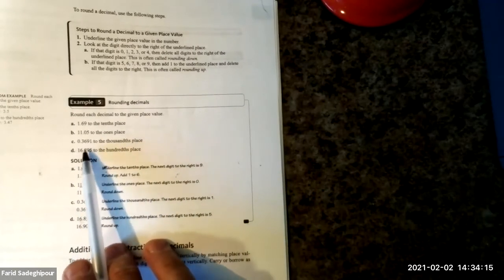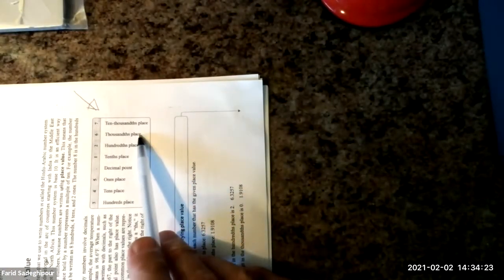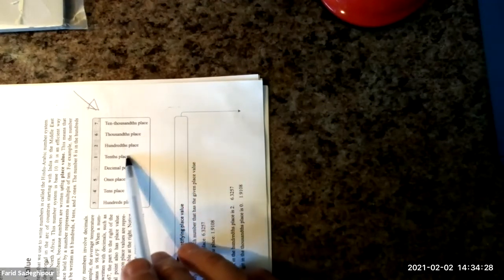So like this one, you want to round 0.3691 to the thousandths place. Again, thousandths place means 1, 2, 3 digits after the decimal. So right after the 9, you want to round the 9.